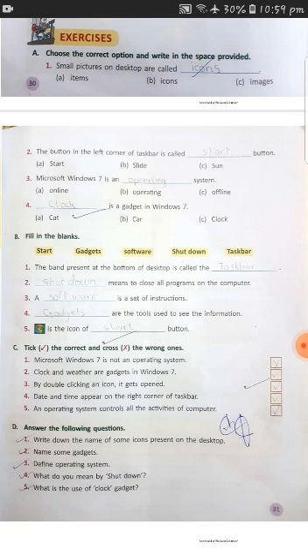Okay, now moving towards exercise B, that is fill in the blanks. We are going to choose from the word pool, and then we are going to solve the blanks. The band present at the bottom of desktop is called, what is it called? The desktop bottom line is called taskbar. Dash means to close all the programs on the computer. Obviously shutdown means to close down all the programs.